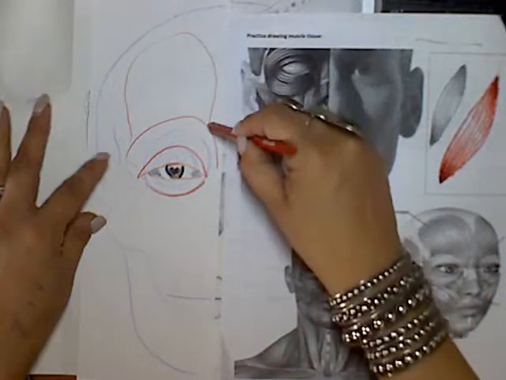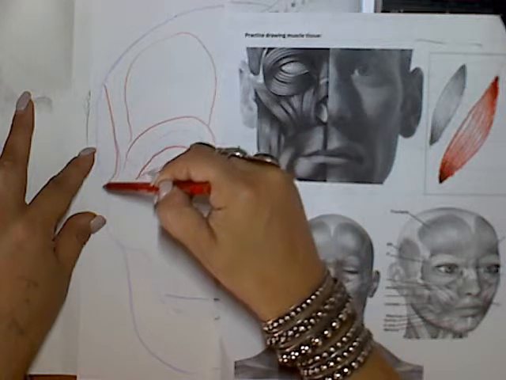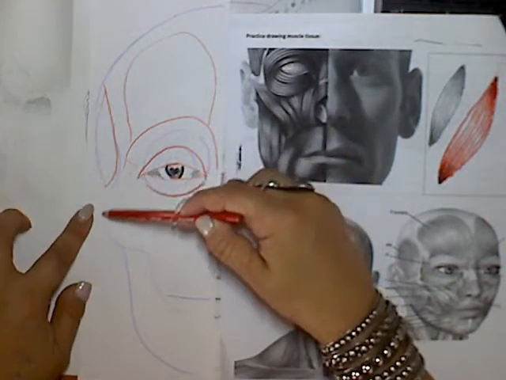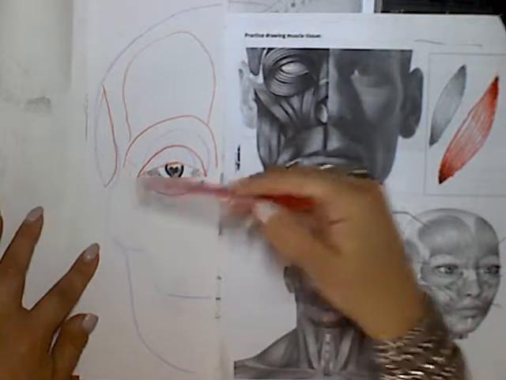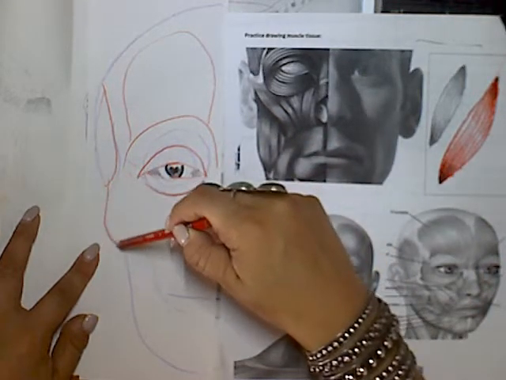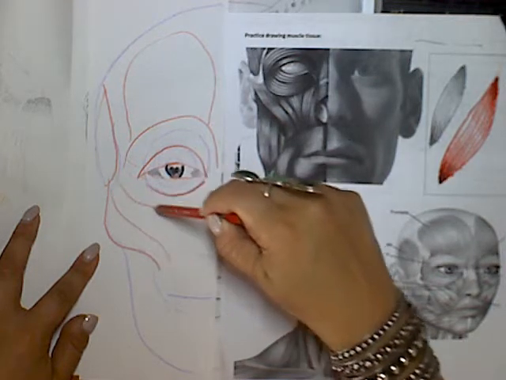So I'm going to draw that shape here. I have a small group of muscles here on the side of my head. And then, if you guys notice, we outlined my cheekbone. So this is the cheek band right here. It comes all the way down. Those are my cheek muscles.